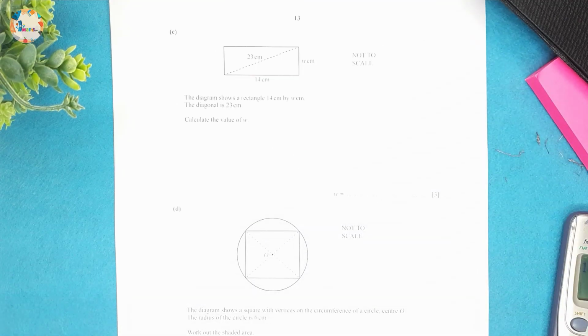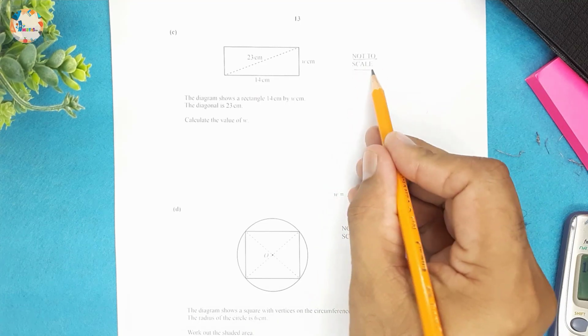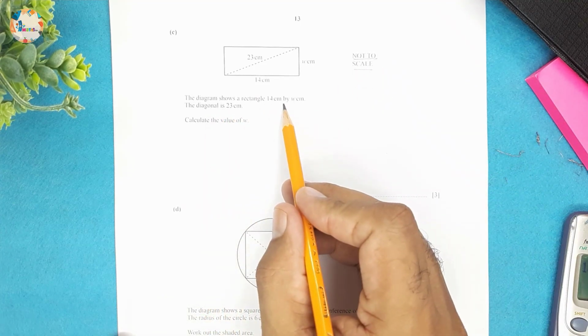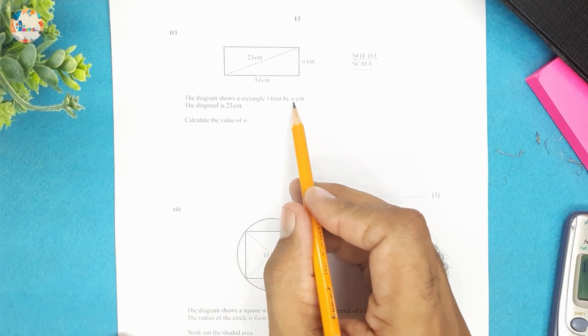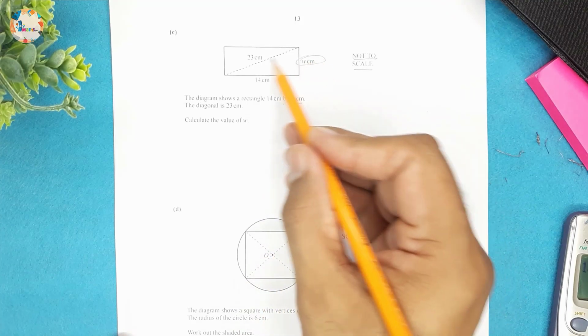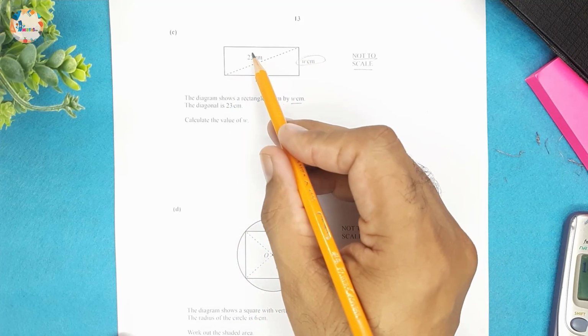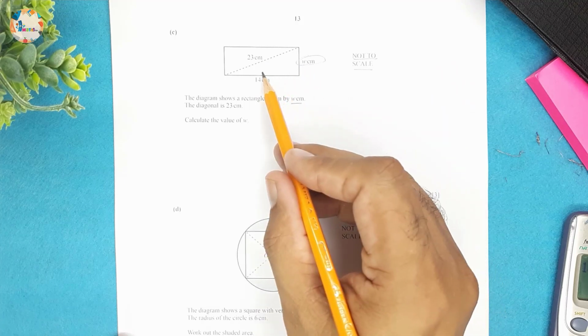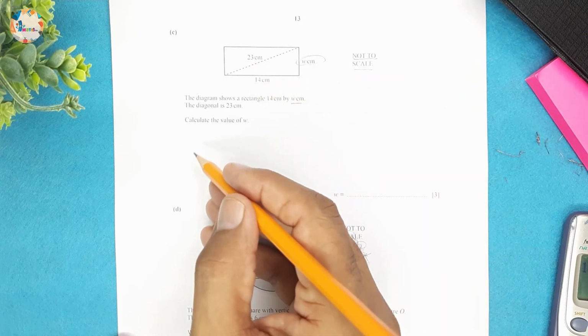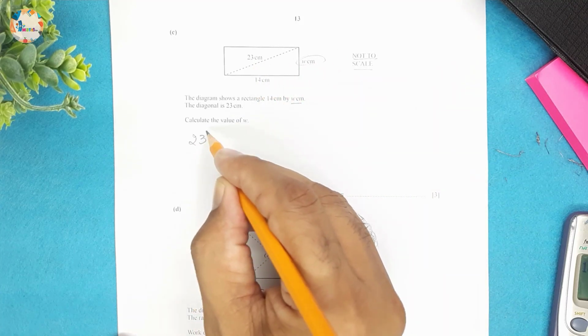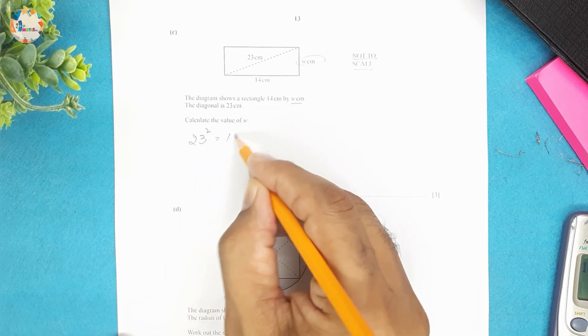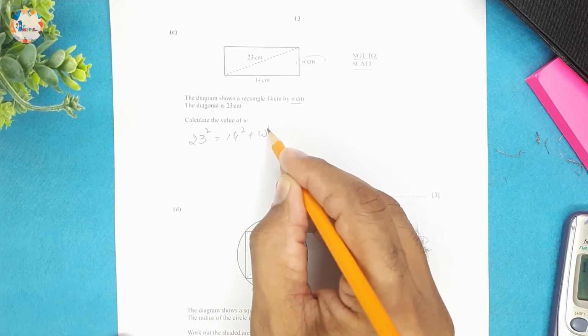Now basically question 7 C part is there. The diagram, which is also not to scale, shows a rectangle 14 centimeter by W. So this is W, this is 14 centimeter. Diagonal is provided. We'll have to apply the Pythagoras theorem to find W, and we know 23 squared is equal to 14 squared plus W squared.